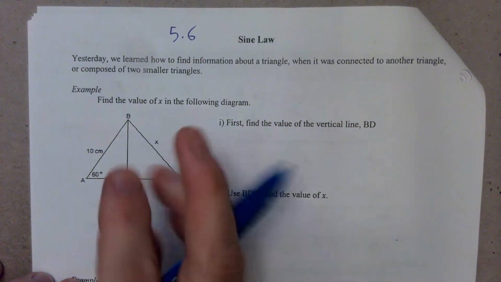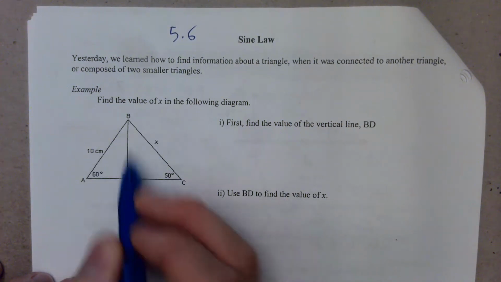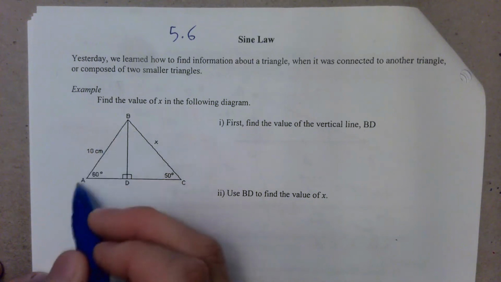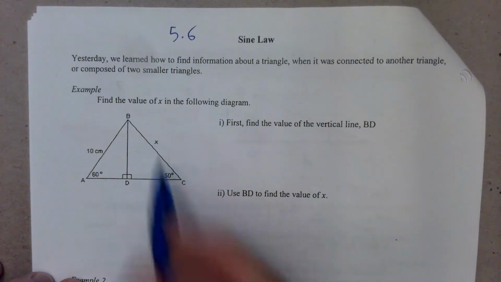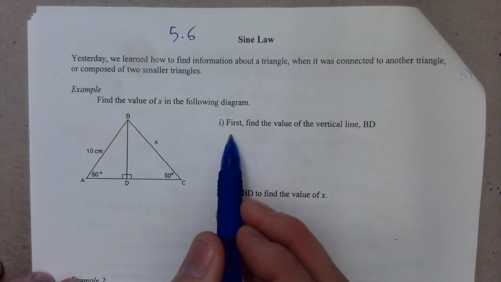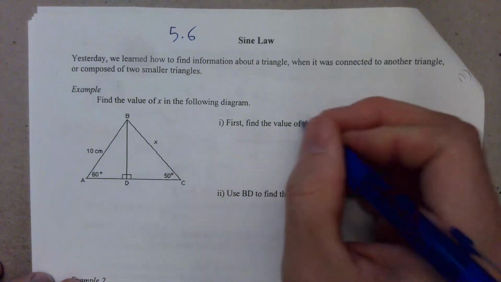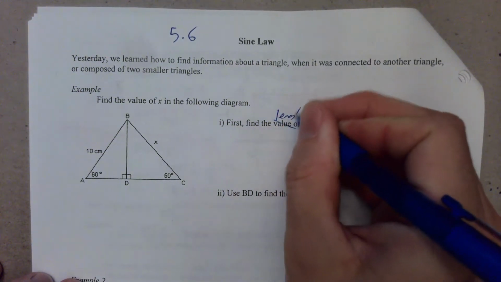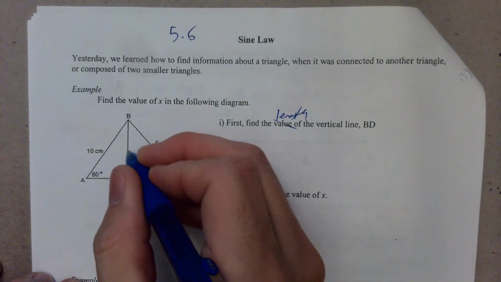So let's take a look at this situation right here. We have a right angle triangle, an angle of 60 degrees, a hypotenuse of 10, and an angle of 50 degrees here, and we're asked to find x. It says first find the value of the vertical line. Let's just call it BD.